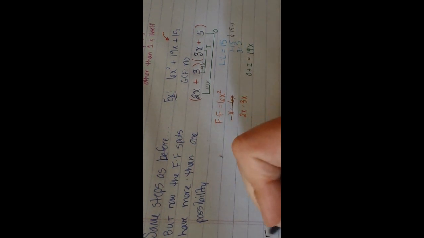Just stick with these. You will either eventually find one that works, or if you go through all the possibilities and all the different orders and nothing works, then it's possible that you have a trinomial that's not factorable, which we call prime. Let's try a couple more examples.